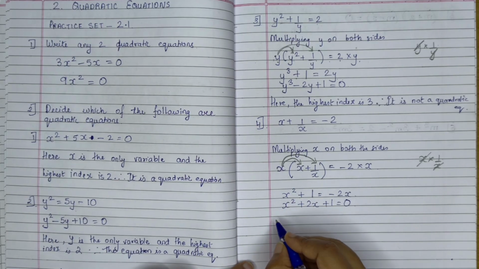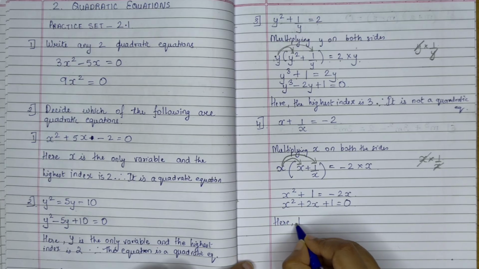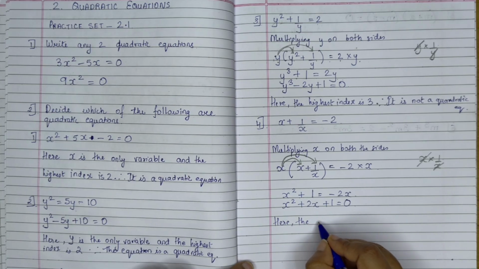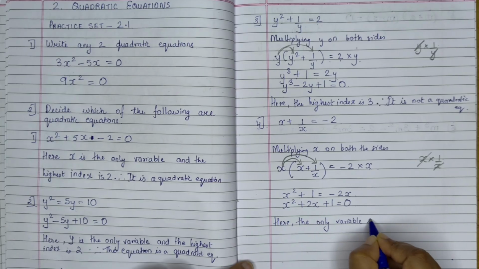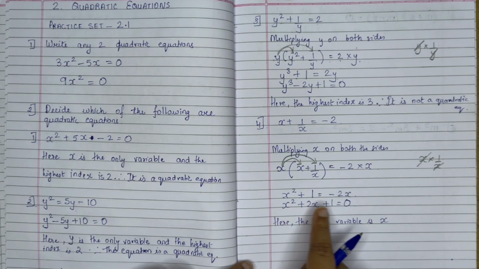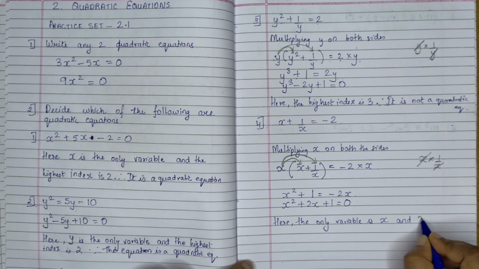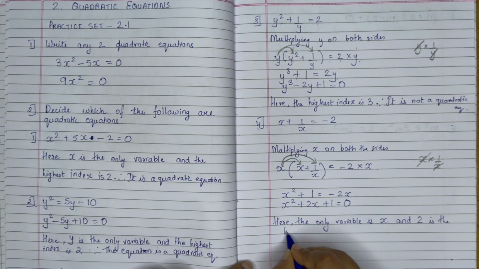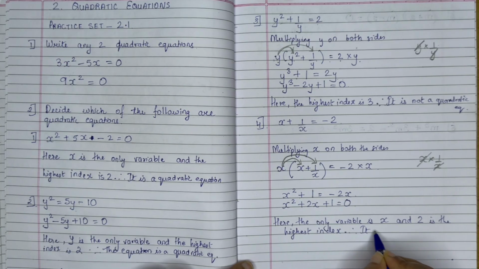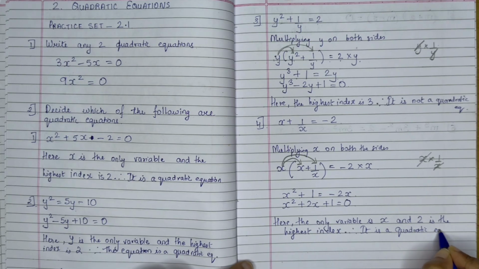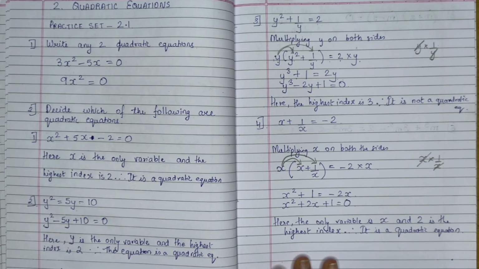So what we will write here: the only variable is x, and 2 is the highest index. Therefore it is a quadratic equation. Understood the fourth sum?